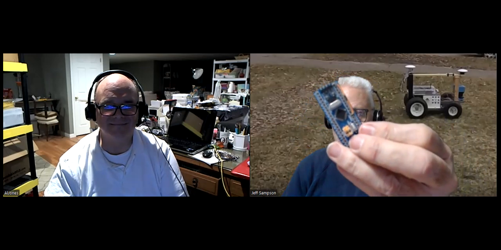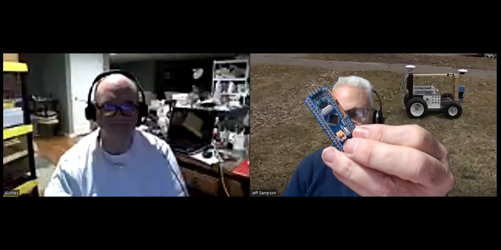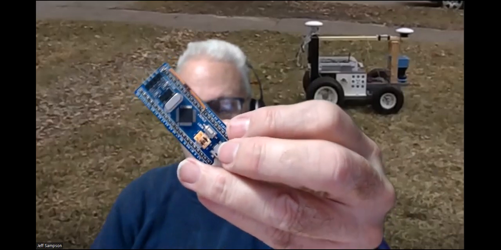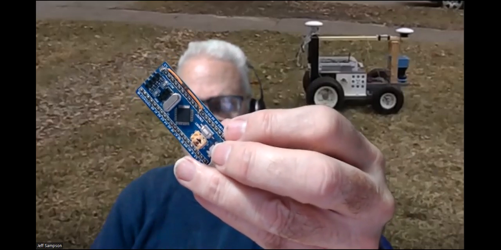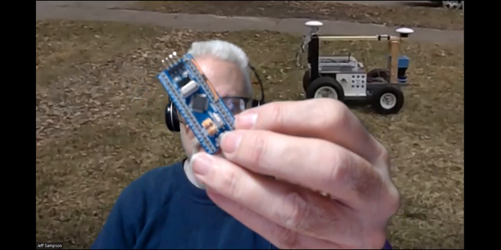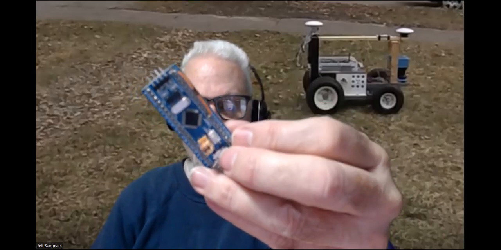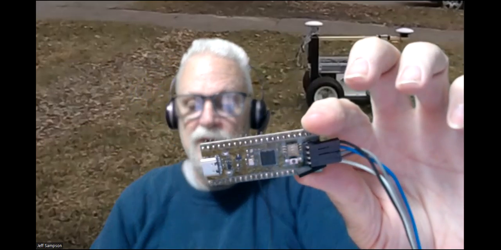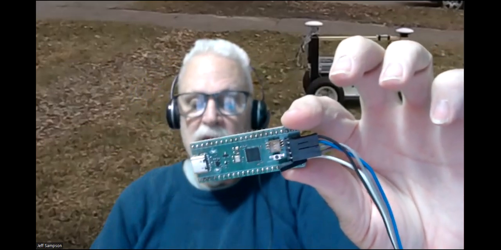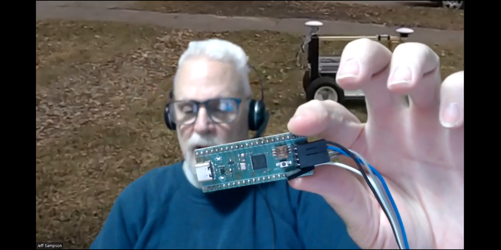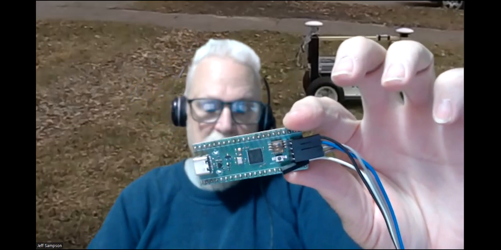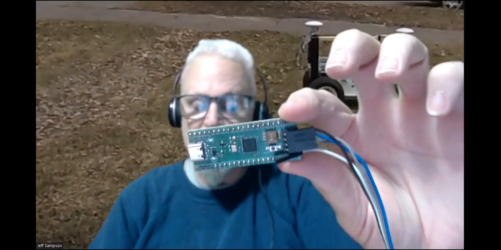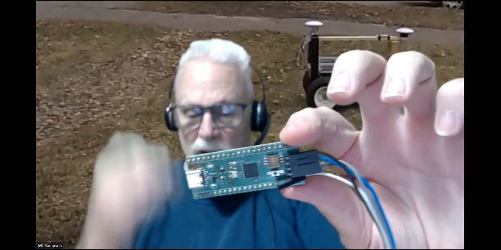let me change my view. So the blue pill board, it's got the STM32F103 processor, and it does indeed work, but it looked like the code space might be tight enough that I thought I'd just go to this next one, the one that's got the STM32F401 processor. It has either 2 or 4 times as much flash space, depending on which blue pill board you buy. And it's got more RAM. It's got 64K as opposed to 20K.